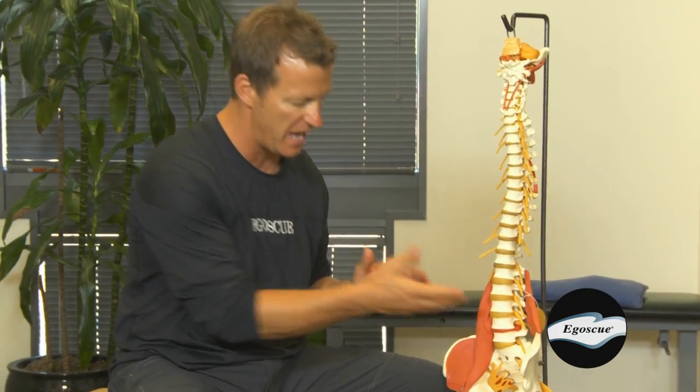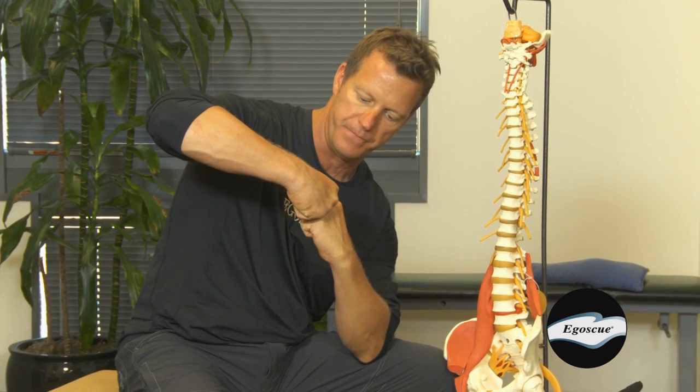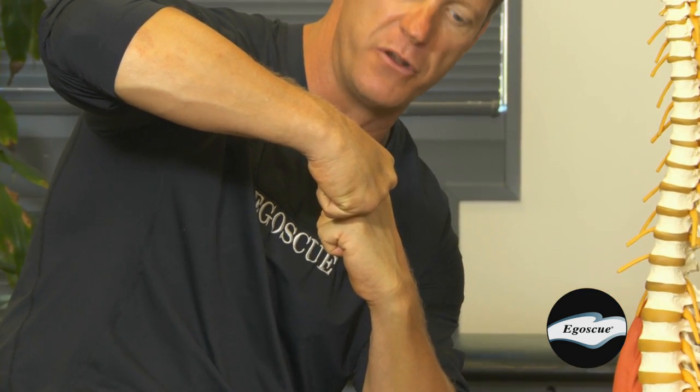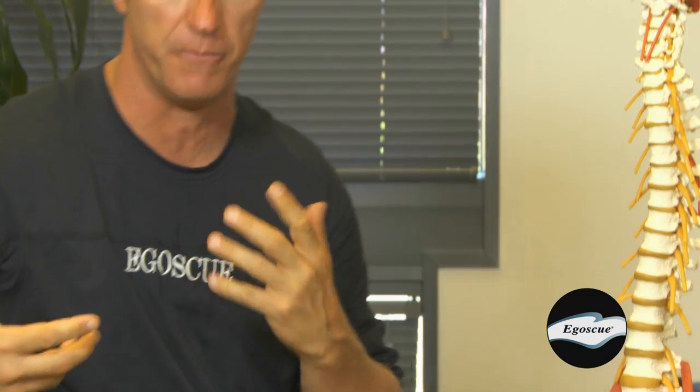Most of them happen around the L5-S1 area, but it basically is a forward slipping of the vertebrae on top of the one below it. The problem is when there's a full subluxation, and that's what they're worried about.